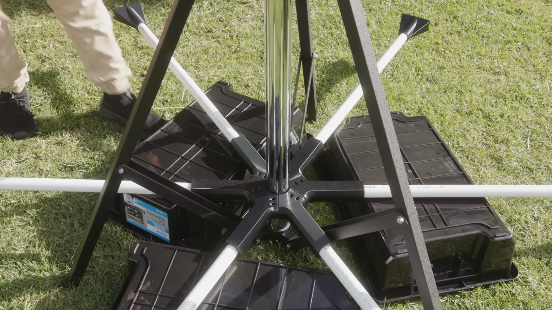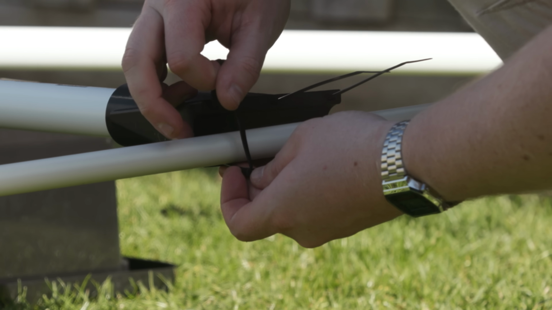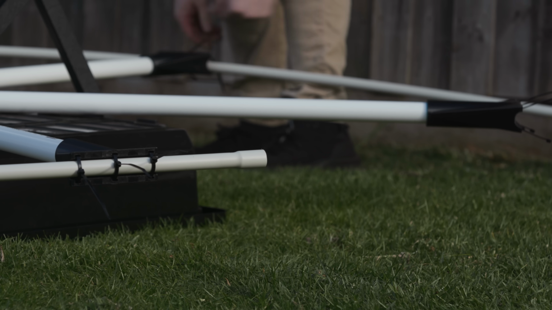All these parts bolt together to form our spoked base for the tree, and then the PVC conduit is zip tied to these prints to form our wheel, or our base.